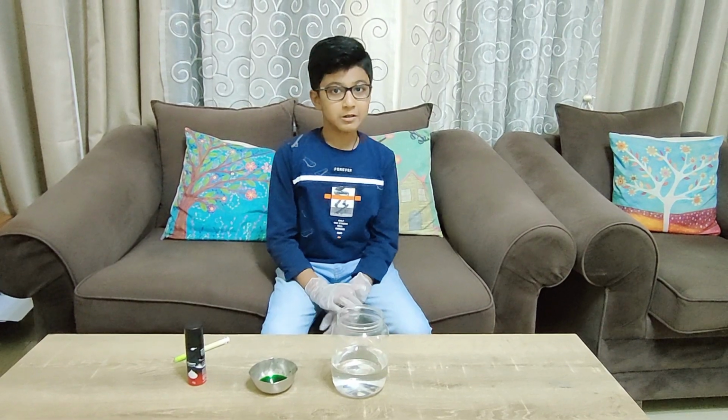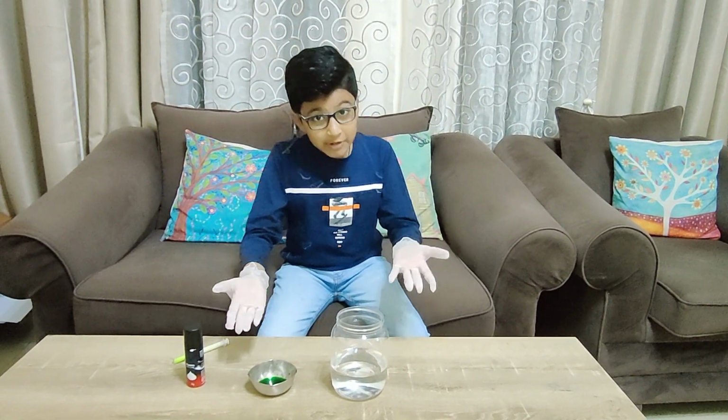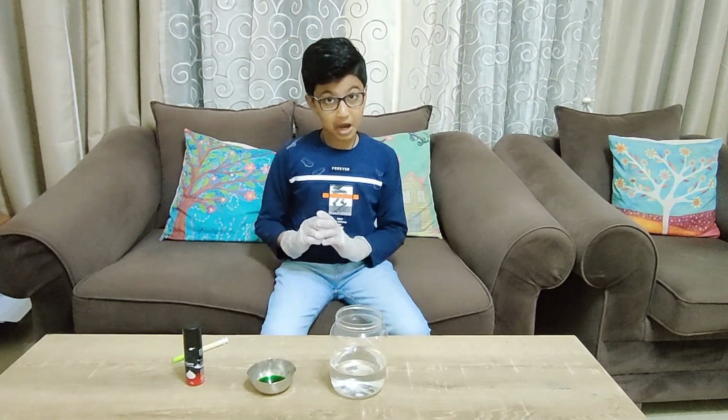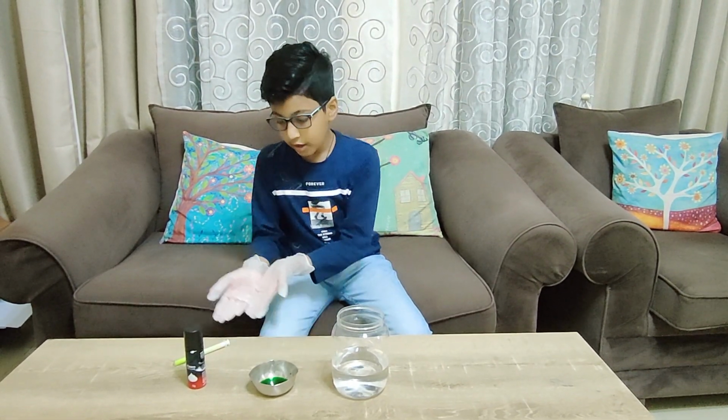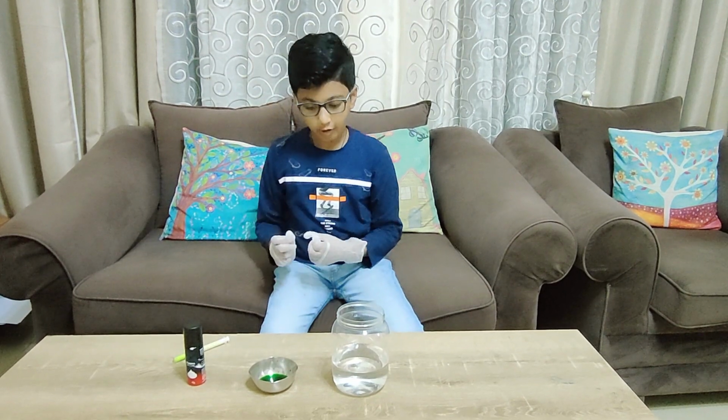Today we are going to demonstrate precipitation. For this experiment we'll need a jar filled with water, food coloring, a syringe and shaving foam.